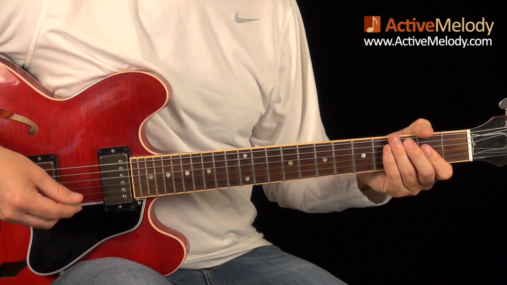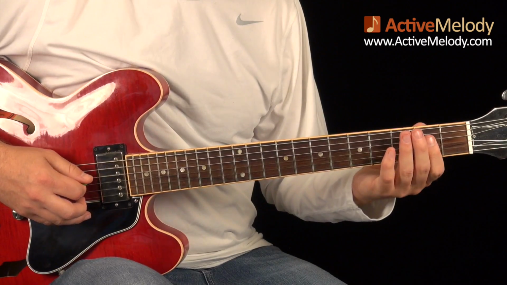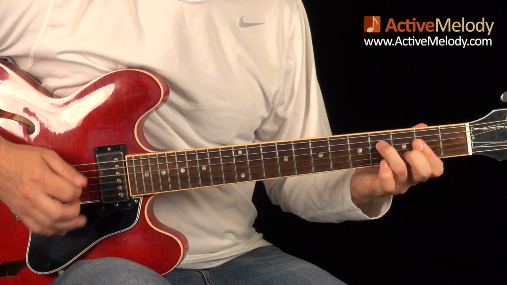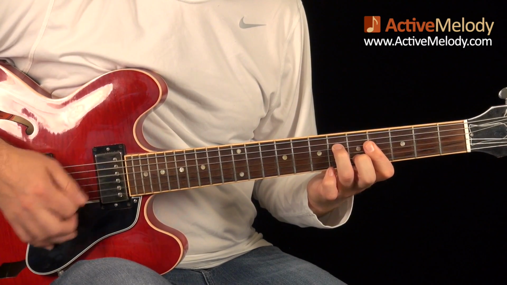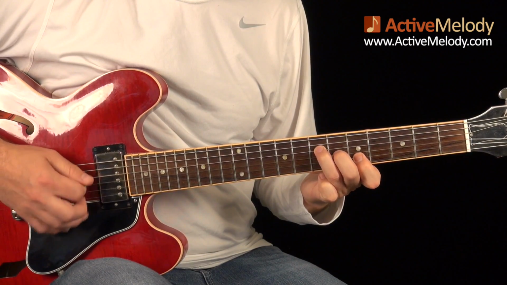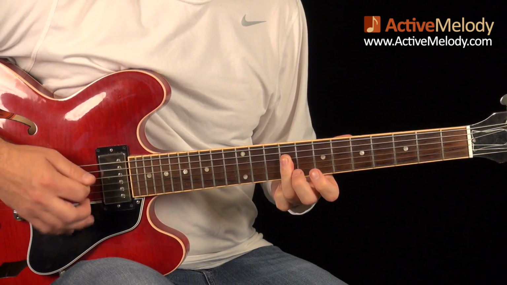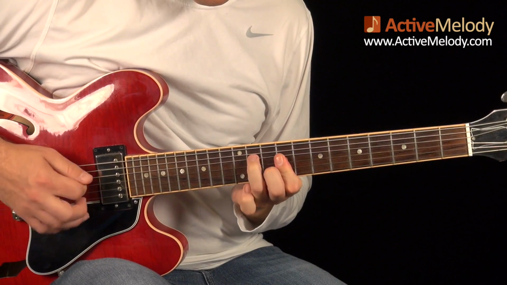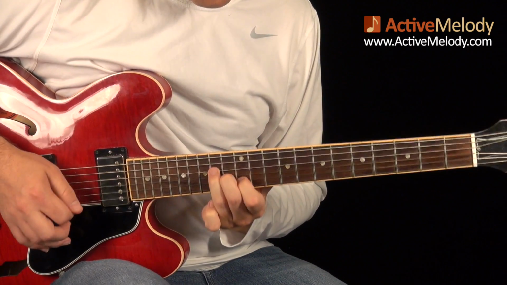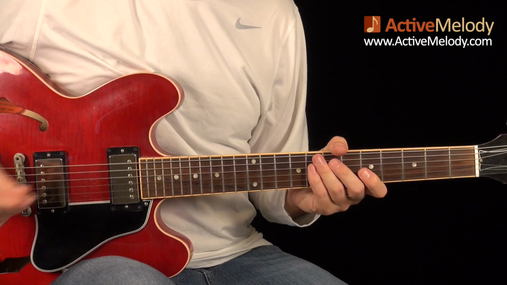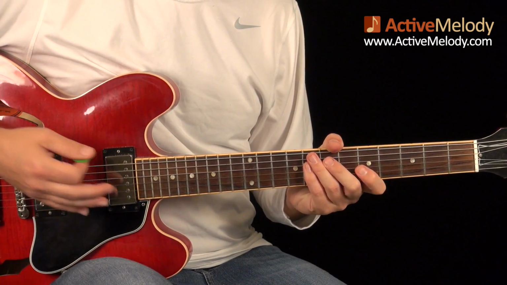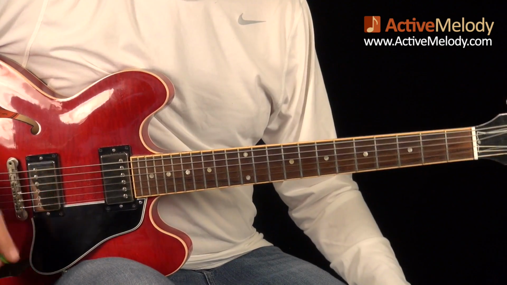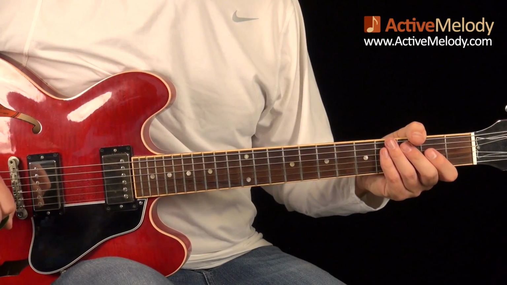We're just doing downstrokes. We're playing strings 4, 3, and 2, and we're going. You can follow along with the tab if you need to, where I've got all that tabbed out. But that's the strum pattern for it, and that's how you want to practice that.